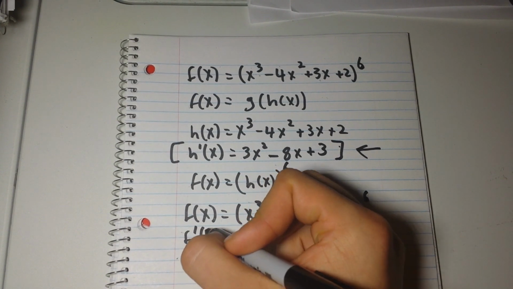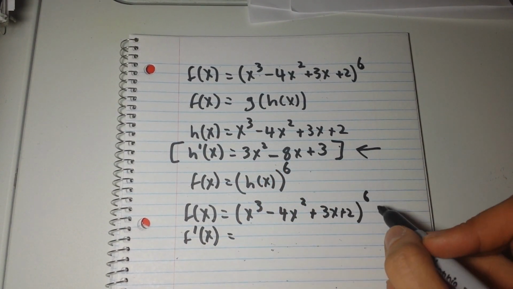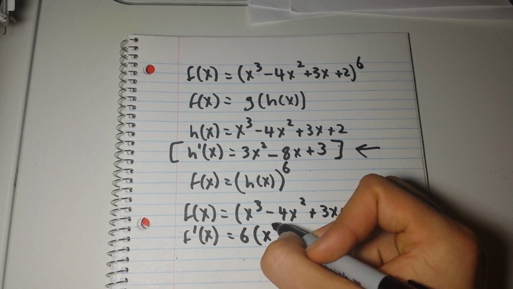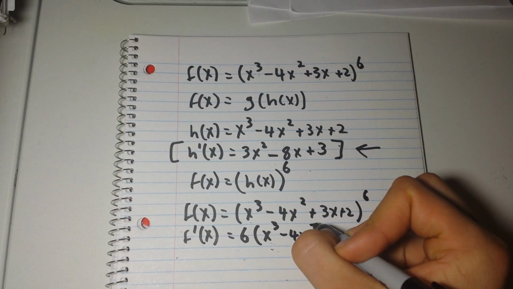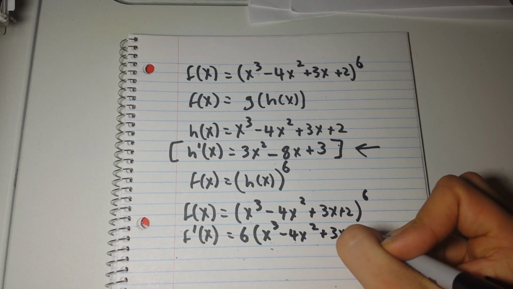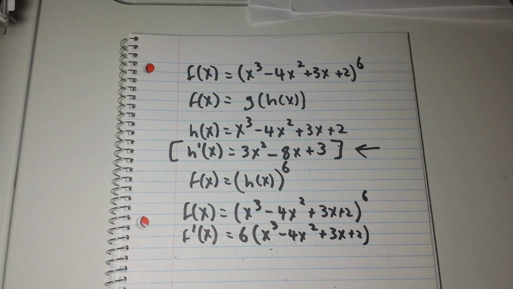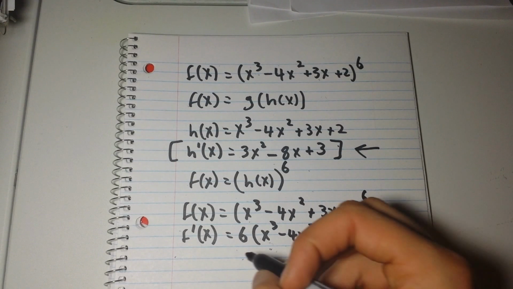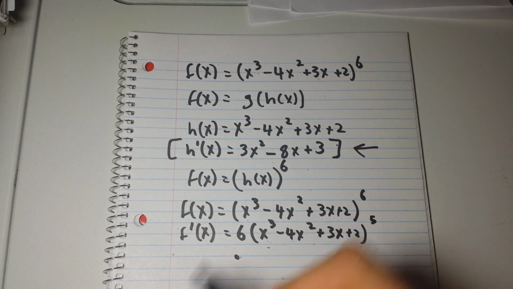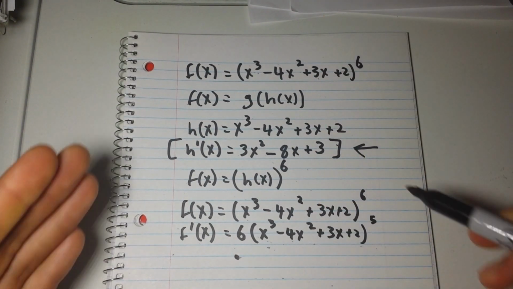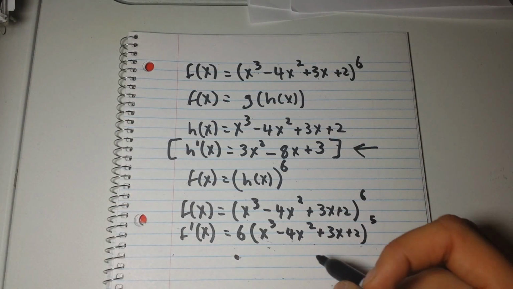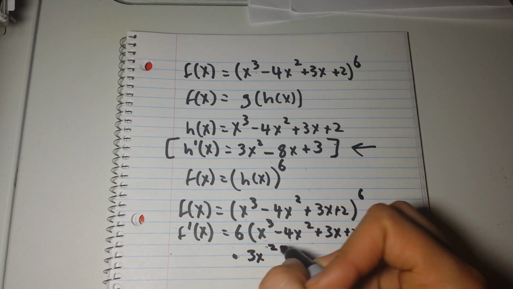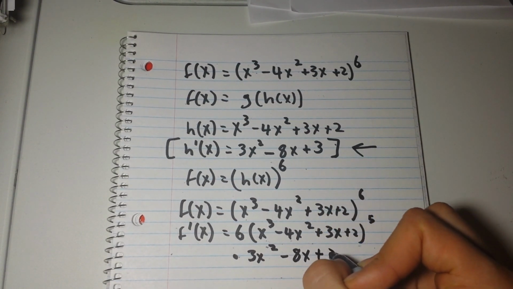Now, just like before, we'll write our f prime of x here. We're taking the derivative now. 6 comes down, right? And then we have our h of x in here: x cubed minus 4x squared plus 3x plus 2. There's your h of x function unchanged, as always. Power of 5 up top. I don't have much space in this line, so I'll write it here. And now instead of having to look at all my other thoughts on this page, I can just go directly right here. I see my h prime of x, and I can just copy that right into the function. So now we'll have our 3x squared minus 8x plus 3.